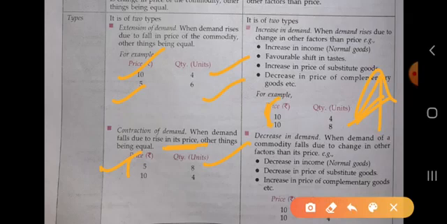Now, what is decrease in demand? When demand of a commodity falls due to change in a factor other than its price. When the demand of any commodity falls due to change in the other factor than the price, it is called the decrease in demand. It is because of the decrease in income of the consumer, decrease in the price of the substitute goods, or increase in the price of the complementary goods.